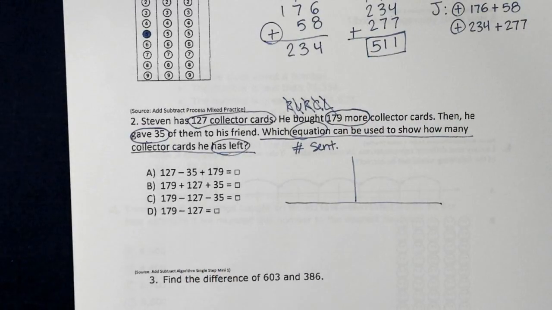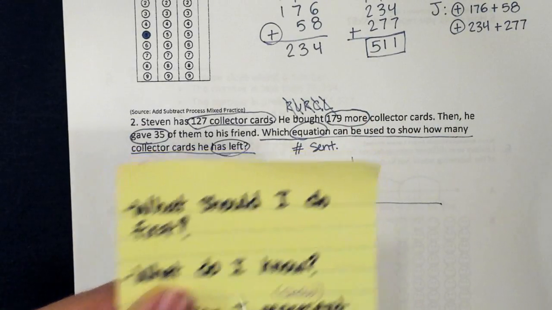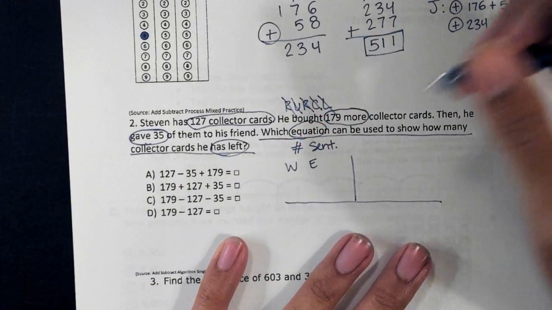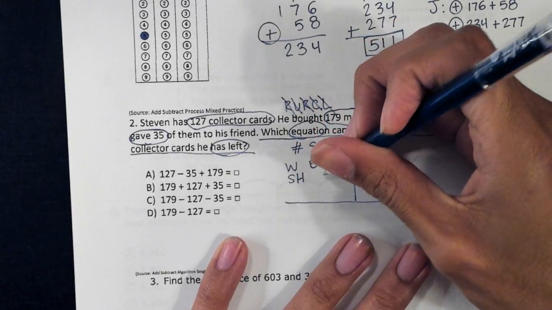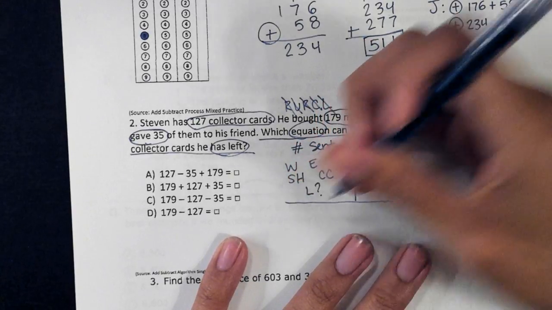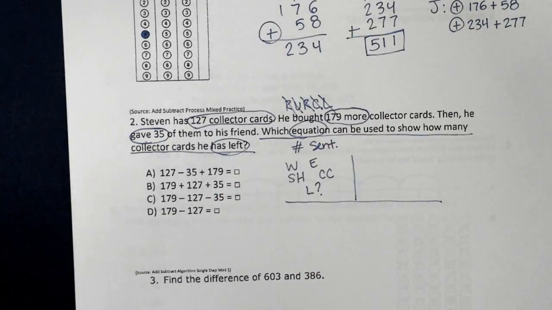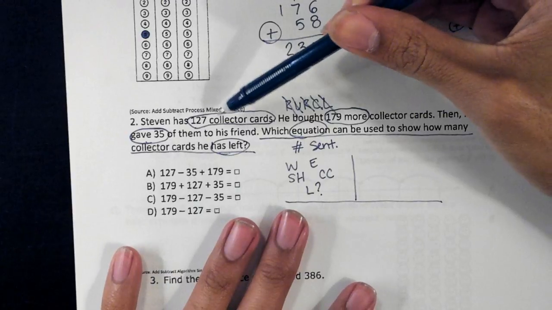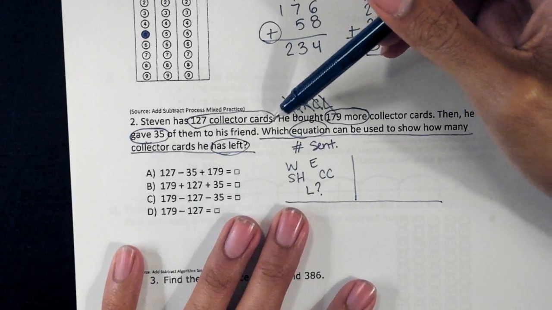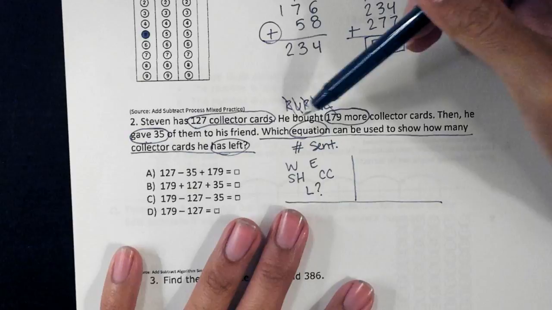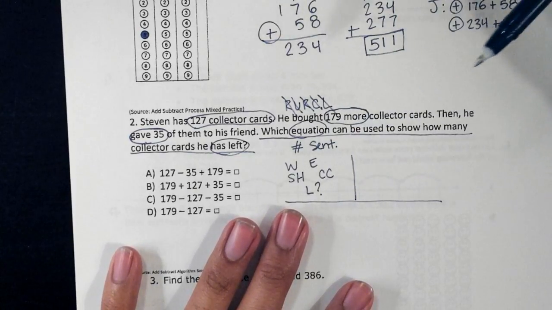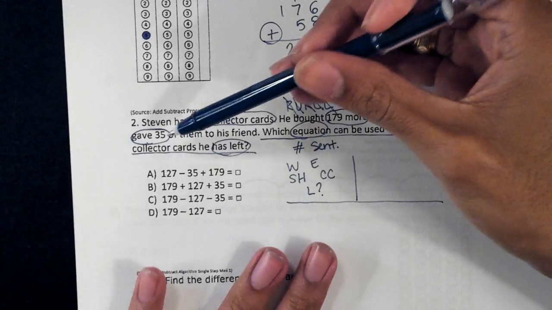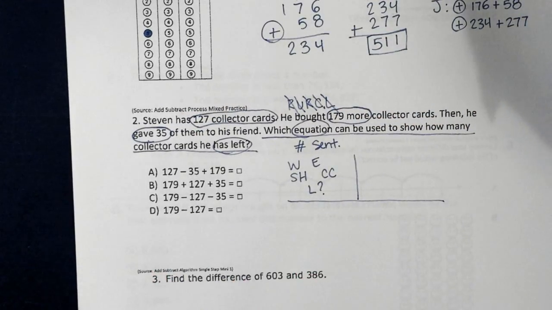On my 3-step, the very first thing I should do is my main idea. Which equation can show the collector cards he has left? My next question is, what do I know? Well, I know that Steven has 127 collector cards in the beginning. That's a lot. But then he bought 179 more collector cards. So now he has even more. And then I know that he gave 35 of them to his friend.